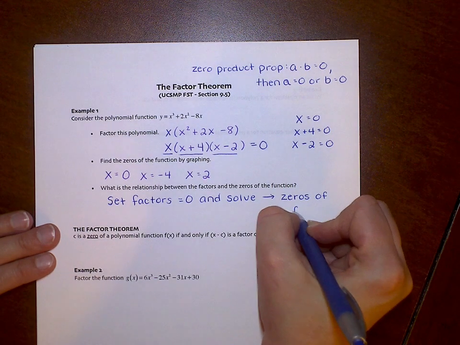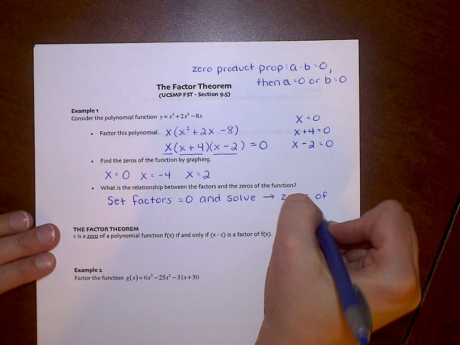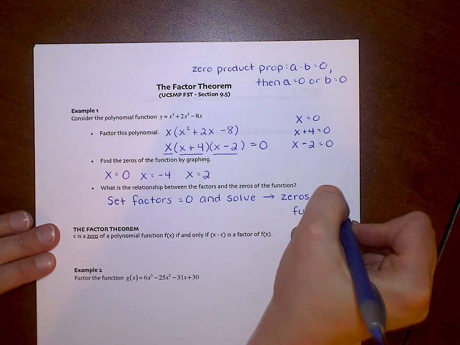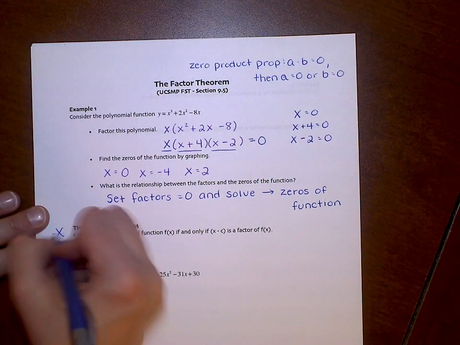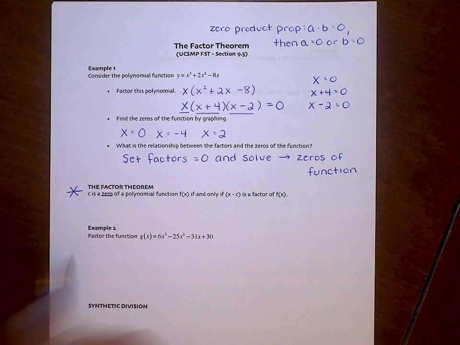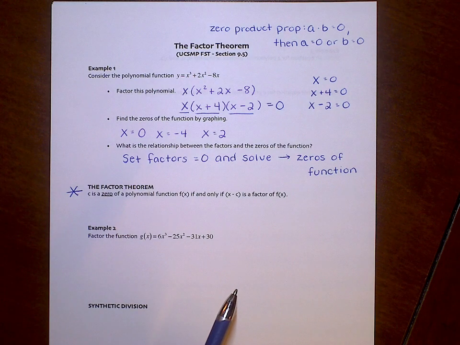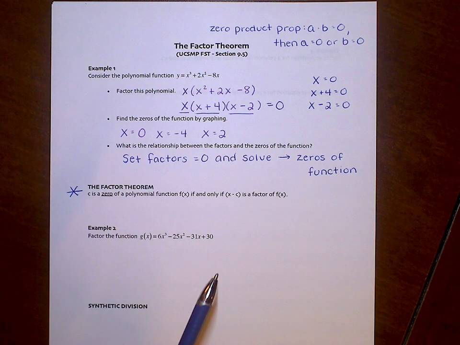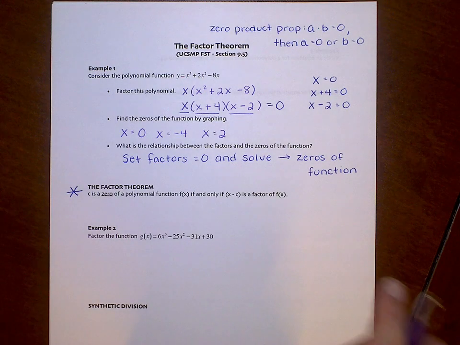And like I said, that is a really big deal in algebra. Okay, so that's what the factor theorem really says for us. Factor theorem says that C, and we're just using C to represent some number, C is a zero of a polynomial function, and remember zero and root are the same thing, just so you know when I use those words kind of interchangeably, if and only if x minus C is a factor of f of x. Okay, so the relationship between roots and factors is the big deal today.